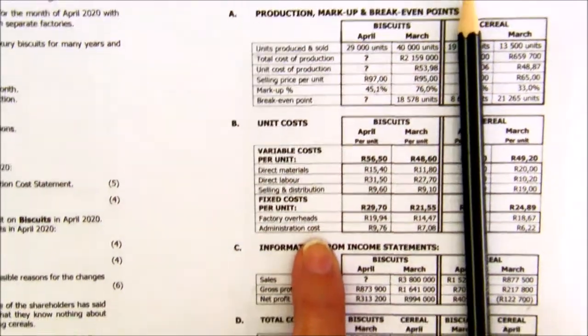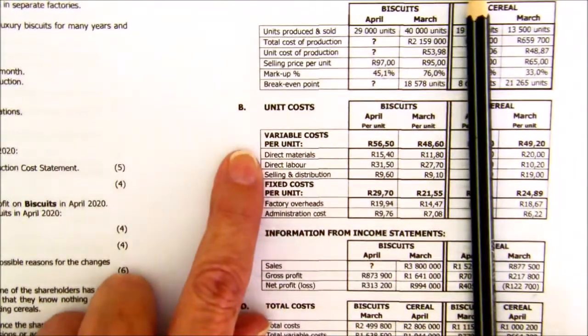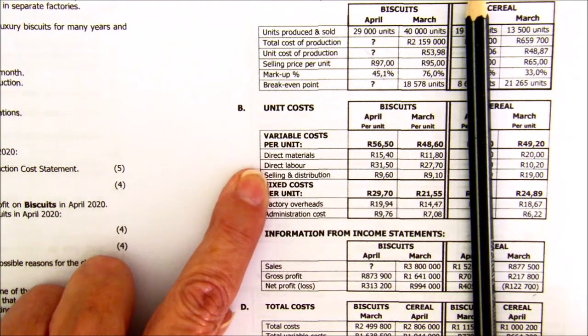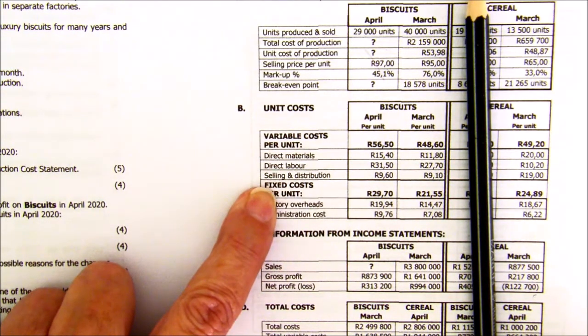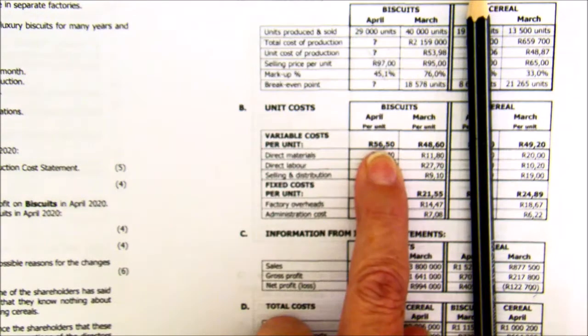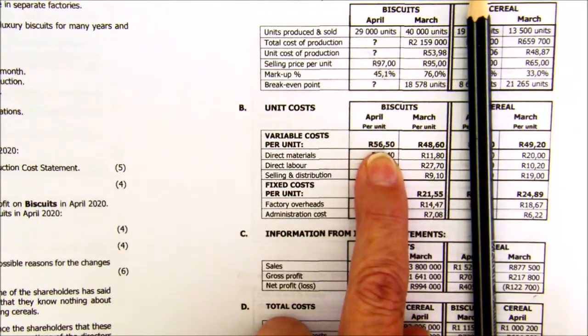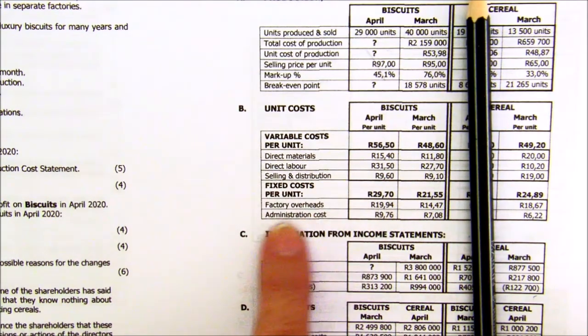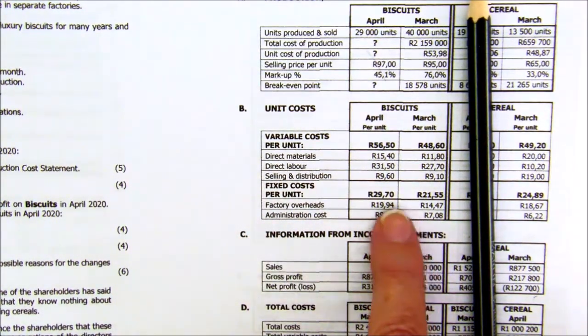We're then given our unit costs, and as I said to you in the example I've just looked at, your variable costs is made up of your direct material, your direct labor, and your selling and distribution. In other words, 56 Rand 50 is your variable cost. Your fixed costs is your factory overheads and your admin costs.